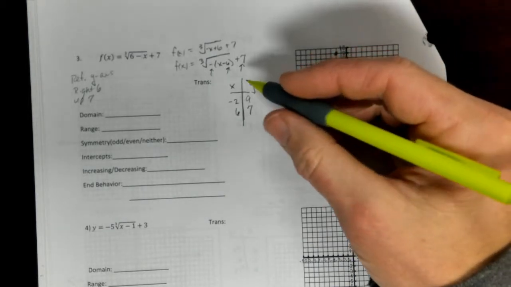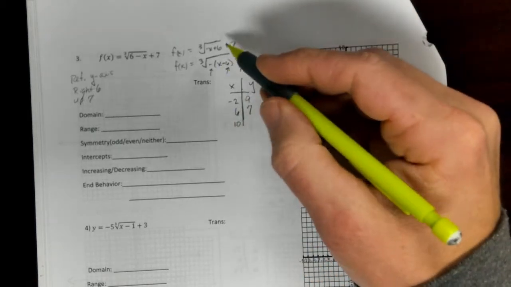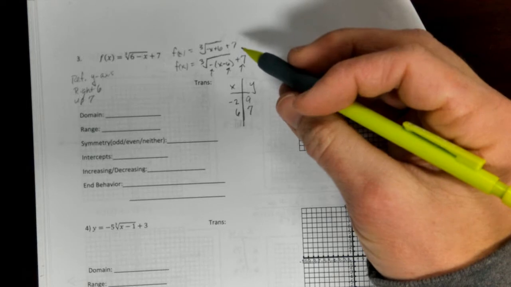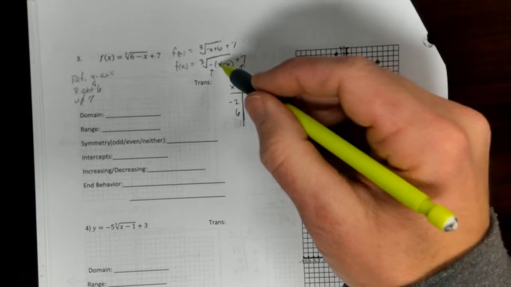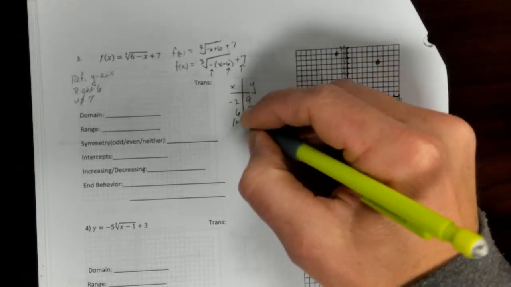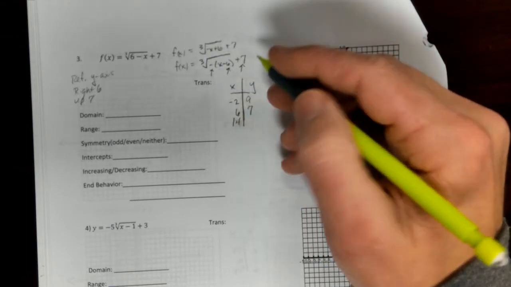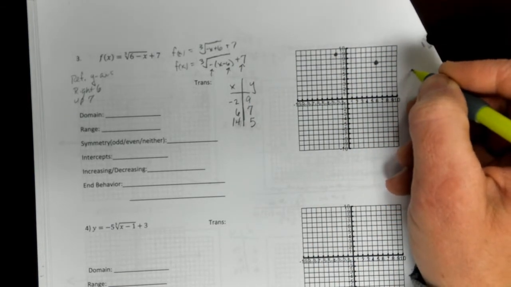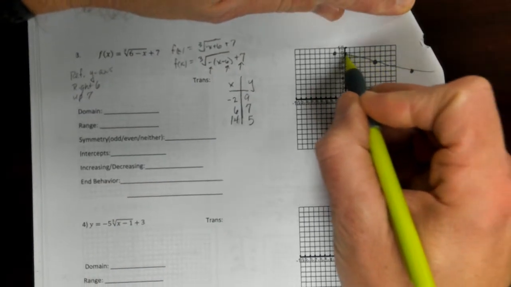Okay, if I plug in 10, no, let's not do that. If I plug in, what, 12? Let's plug in 12. No, 14. 14 minus 6 is 8. Negative 8. Okay, we take the cube root of -8, we get -2. Plus 7 is positive 5. So at 14, we're at 5. Alright, so I can say my graph looks like that.